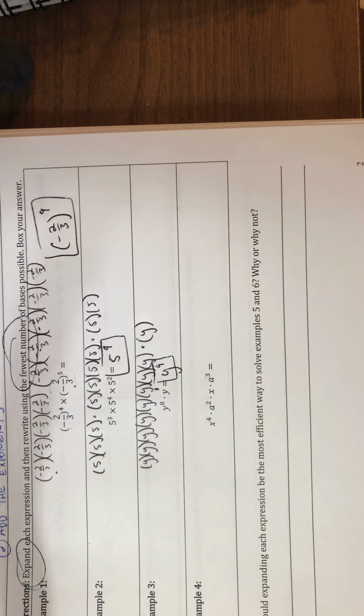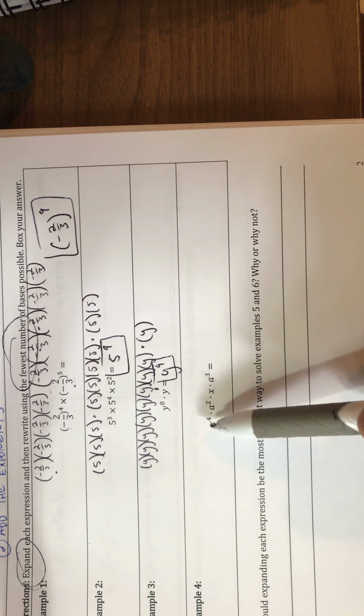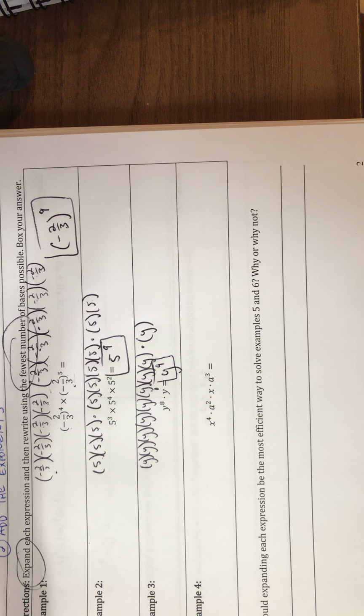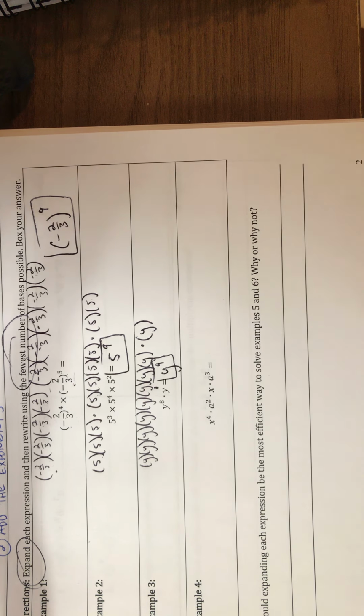But take a look at example 4. What's different about example 4? Absolutely. We have two different types of bases. We have x as a base and we have a as a base. Is that going to change the rule? No. I still see common bases here, right? Just like you combine like terms sometimes, look for common bases.